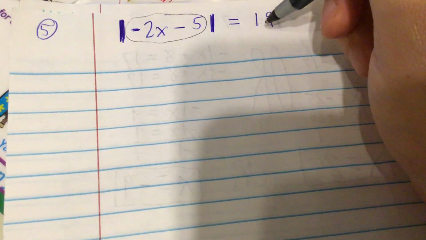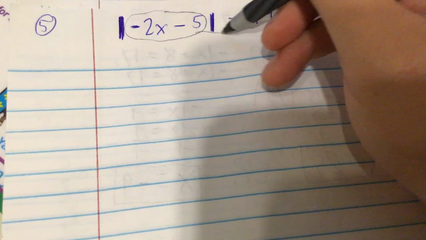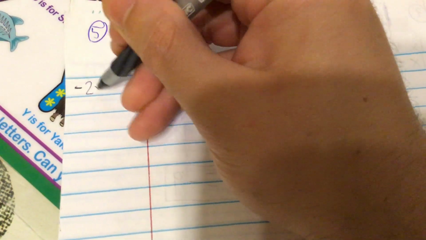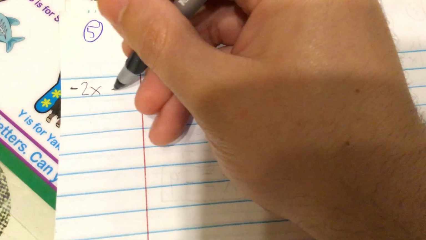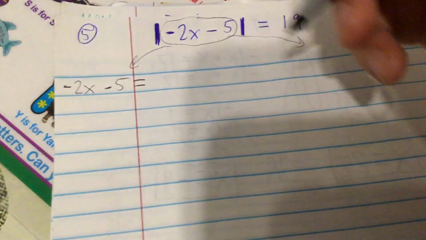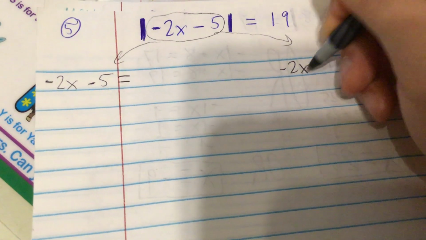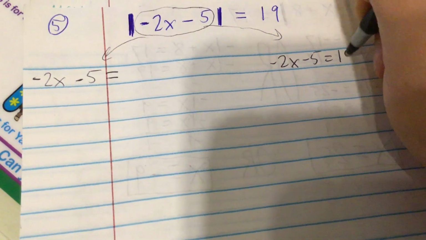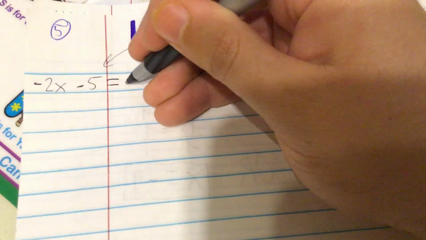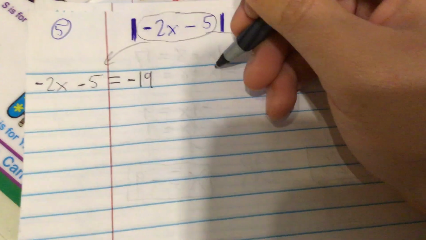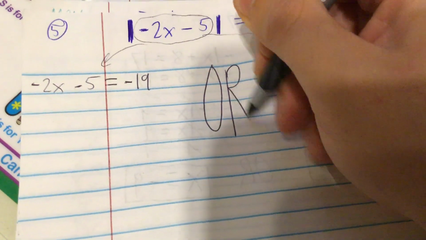The problem is solvable because the output is positive. So now I've got negative 2x minus 5 is equal to positive 19 or negative 19. So I account for both cases.